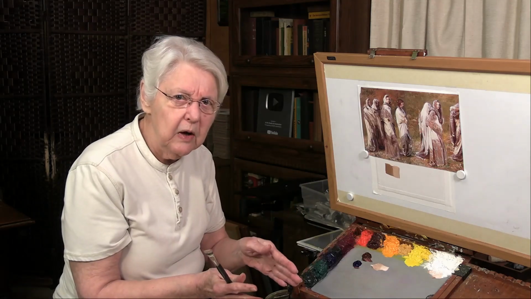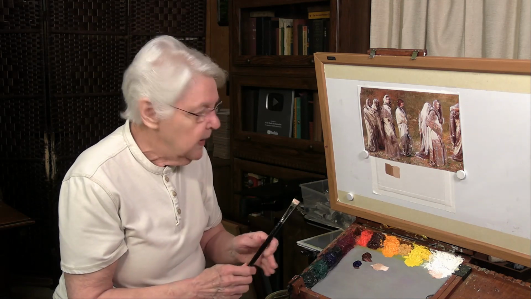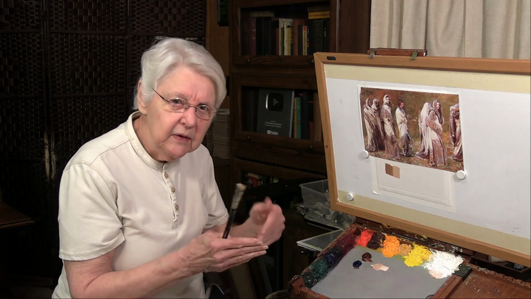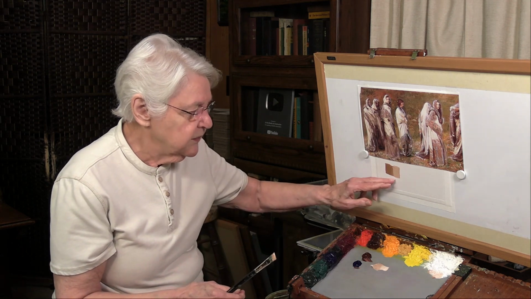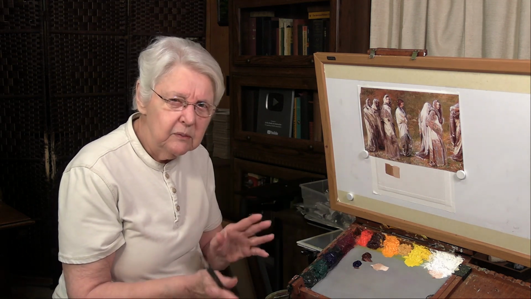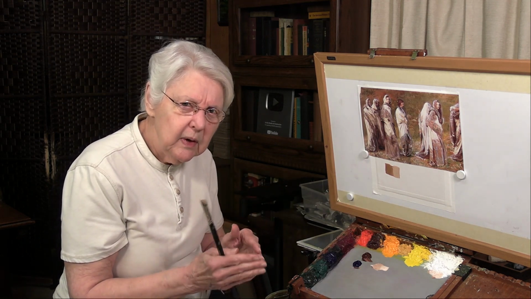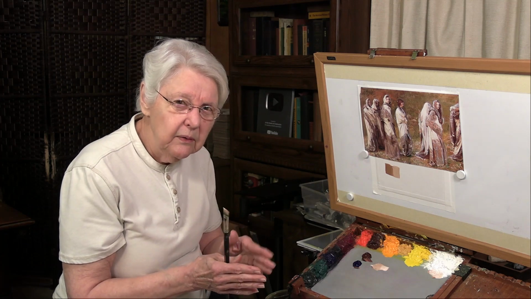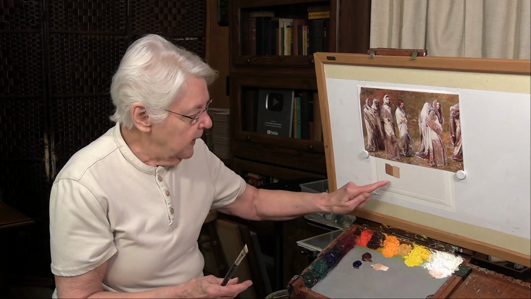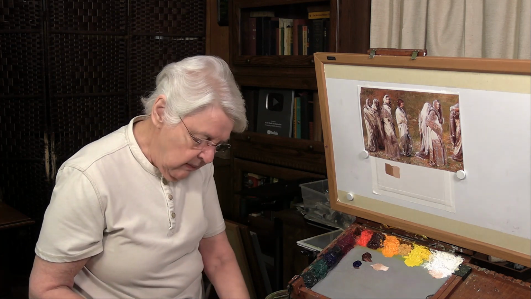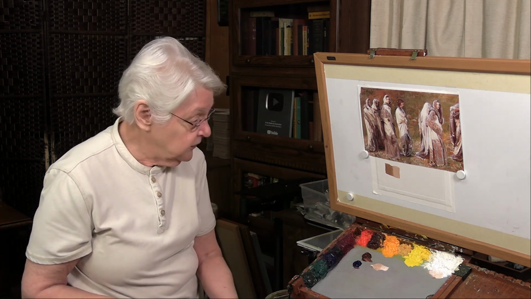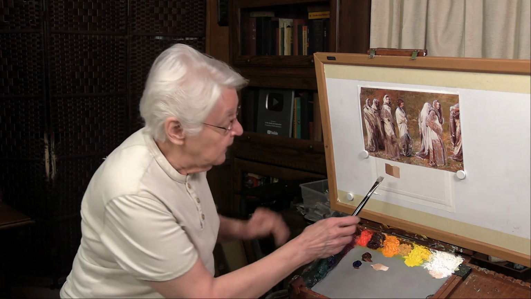We see all shapes because of edges. Edges are created by differences. Usually differences in values, sometimes differences in colors, but it's usually a difference in value that will show us the edge of a shape. Now, to make that edge lost, we can do something like this.